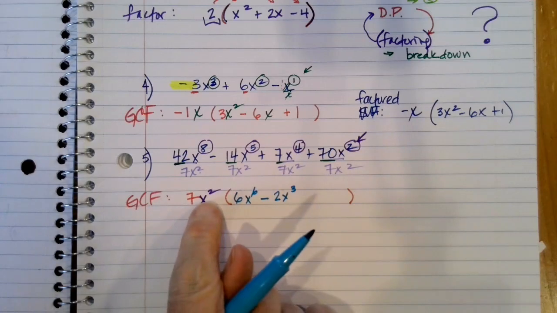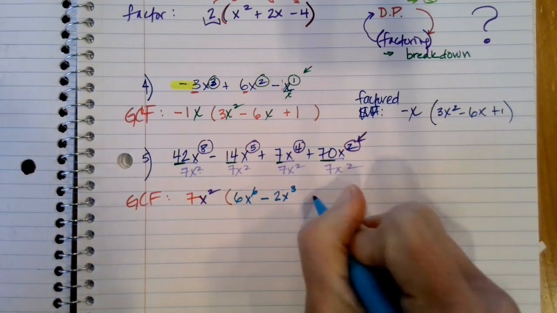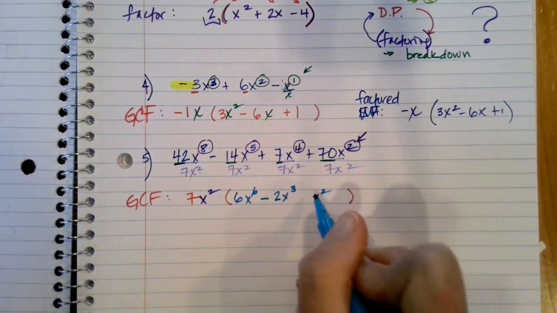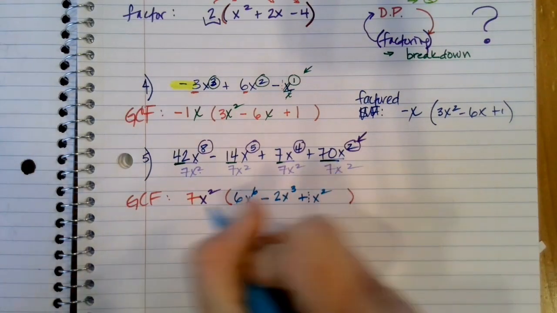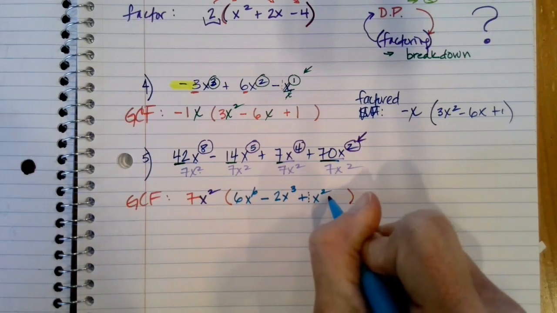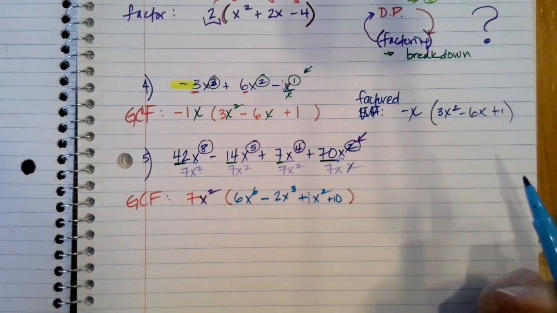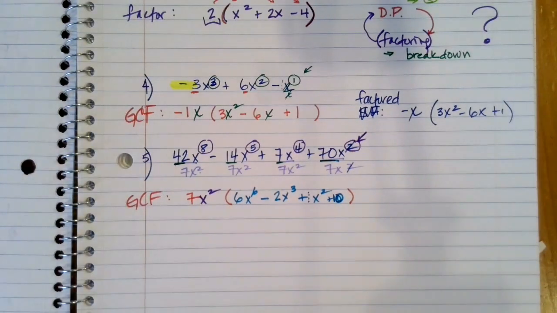When I take 2 x's away from these 4 x's, that's going to leave me with 2 x's. When I take this 7 away from that, that leaves me with a 1. And if I want to write it, I can, or I can just leave it. 70 divided by 7 is equal to 10. And my x squareds will cancel out completely. So my 10 is going to be my constant.